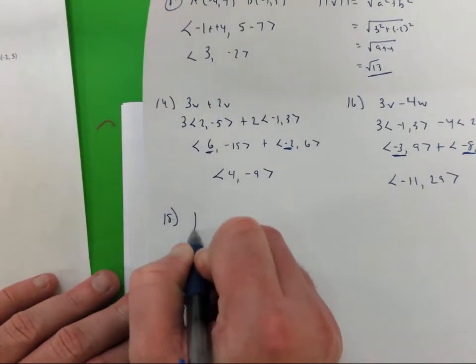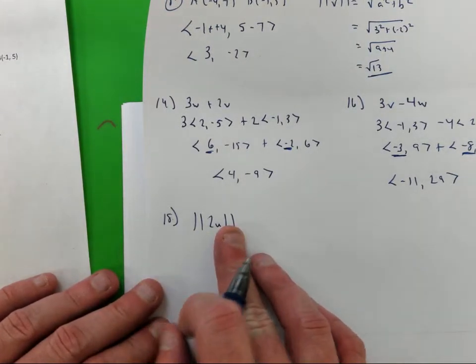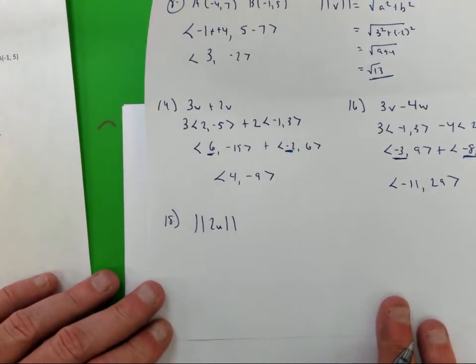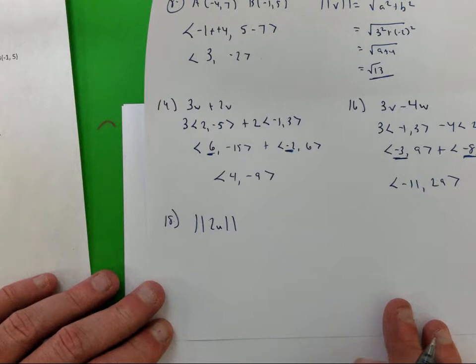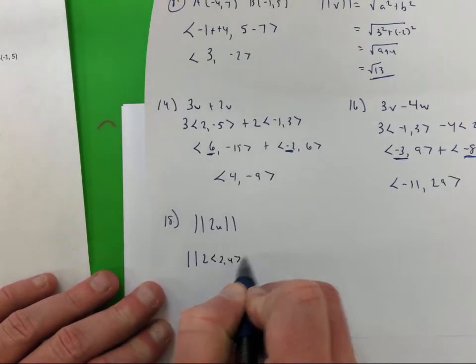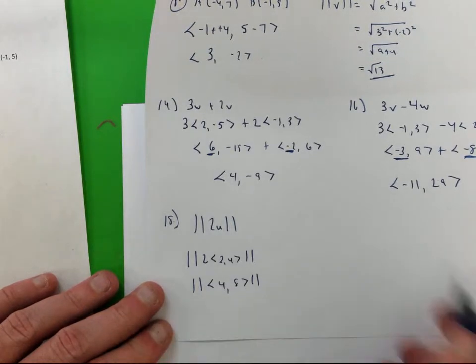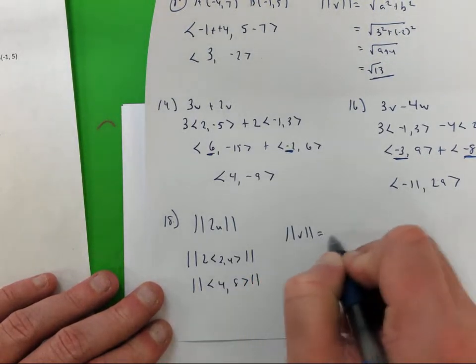Alright, number 18. Now this, you see there's magnitude signs in there. So what you have to do is work inside the symbols first and then find the magnitude. So I'm going to say 2 times vector u, which gives me that. Now I'm going to use the magnitude formula.